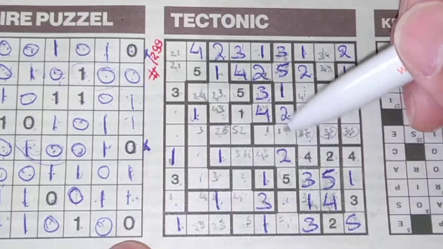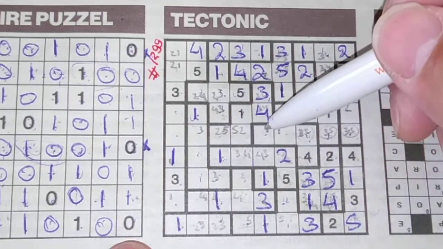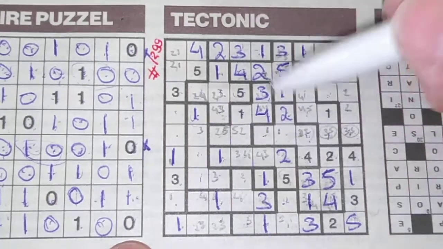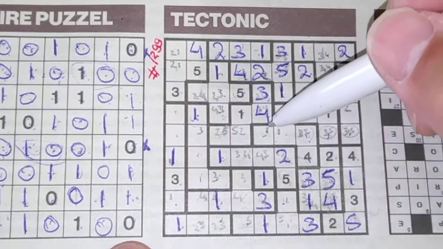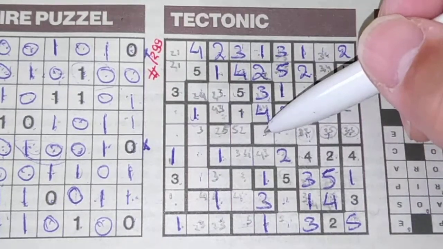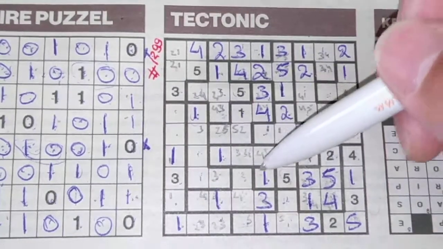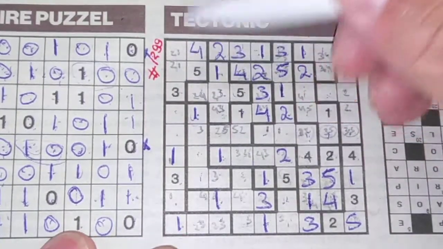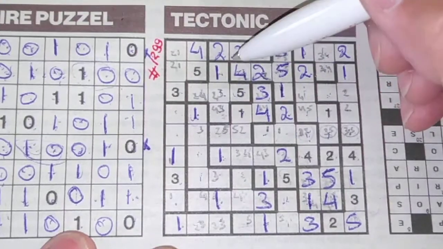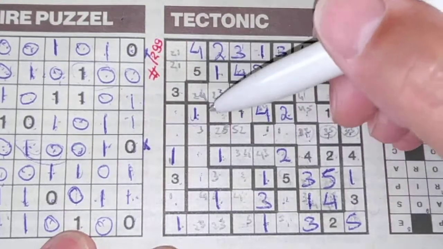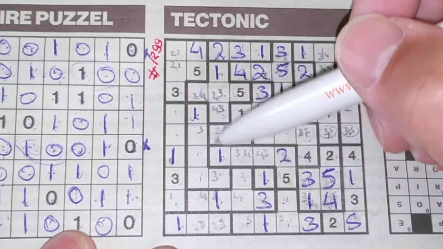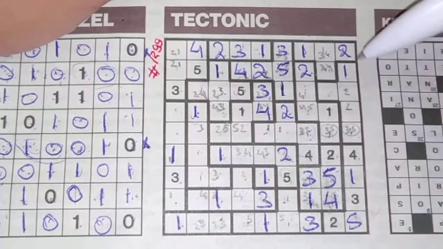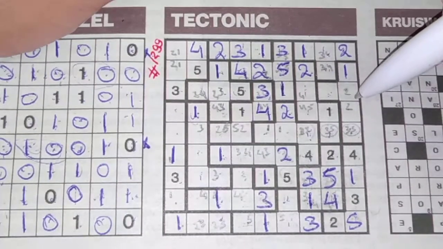4, 2, 3, 4. This box cannot be a 3 or 4. 3 or 4. We have a 4 here. 3 could be a 5. This box can be. Alright. 2 and 1. 4 and 3. 1, 3 and 4.